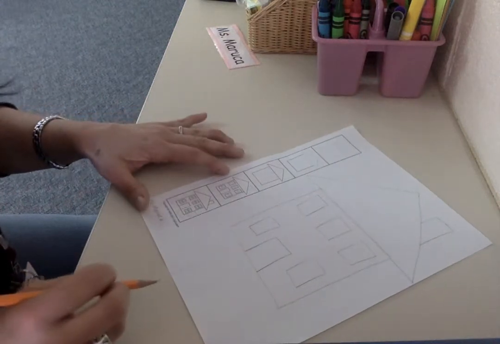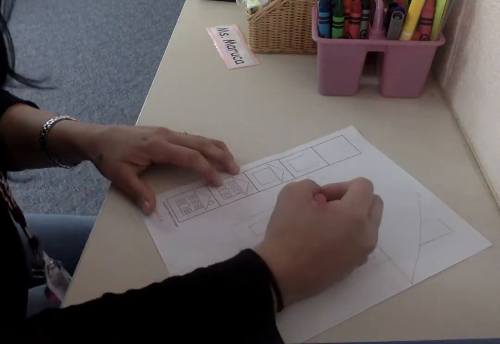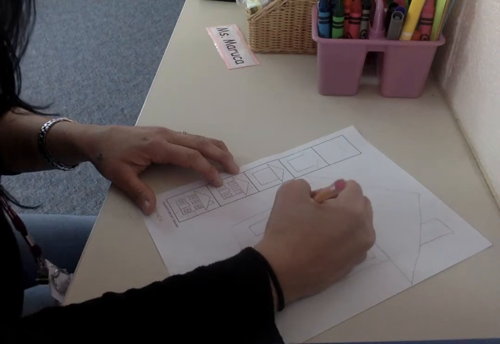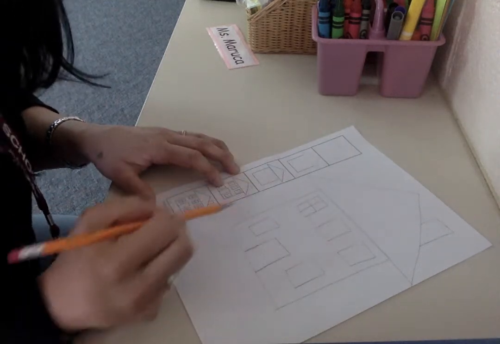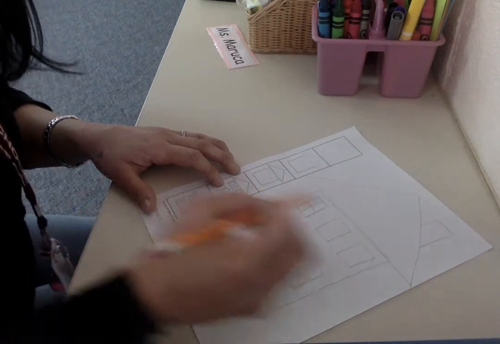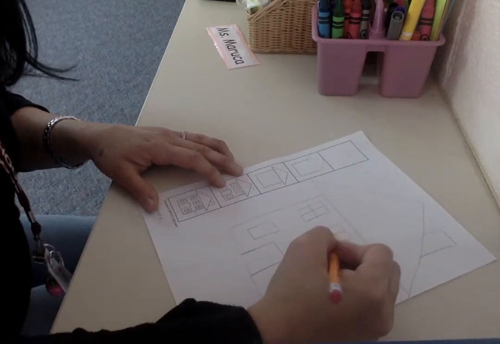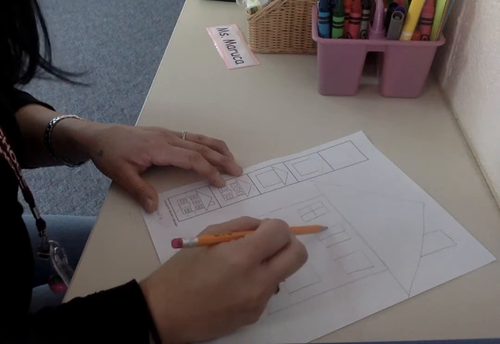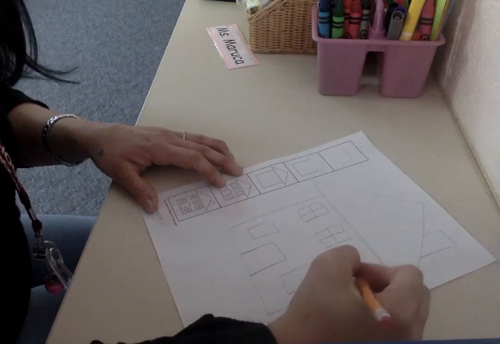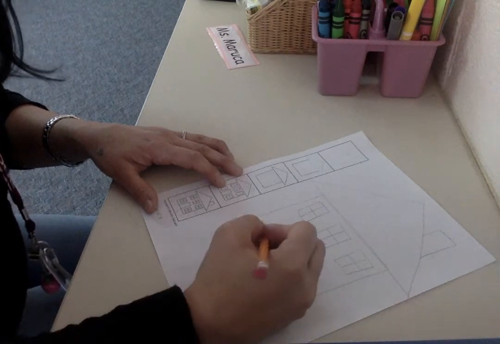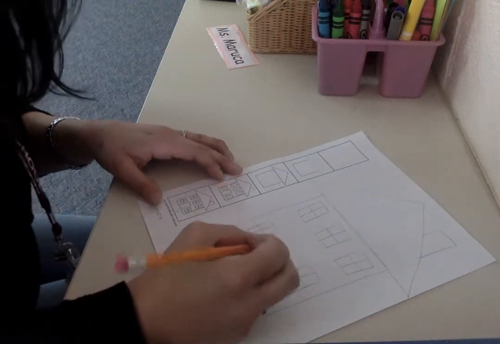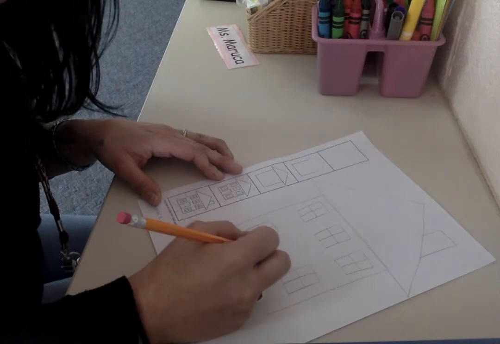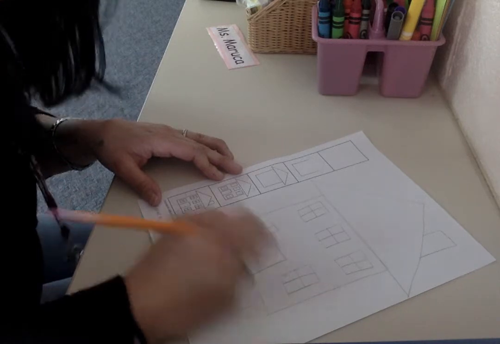And then I see on this next one, they drew lines to make windows. So I draw one line down, and then I draw one line over to make the window. One line down, one line over. One line down, one line over, one line down, one line over. And then, let's see, I'm going to draw a little circle here as a doorknob.